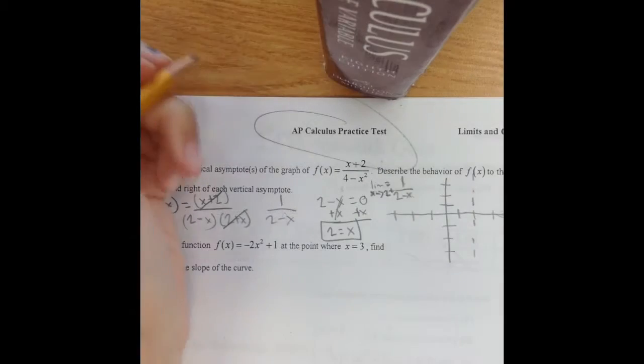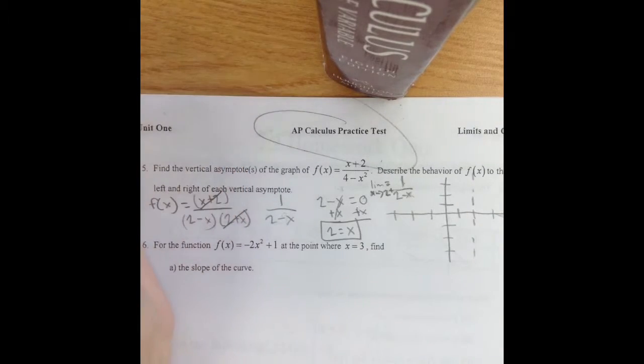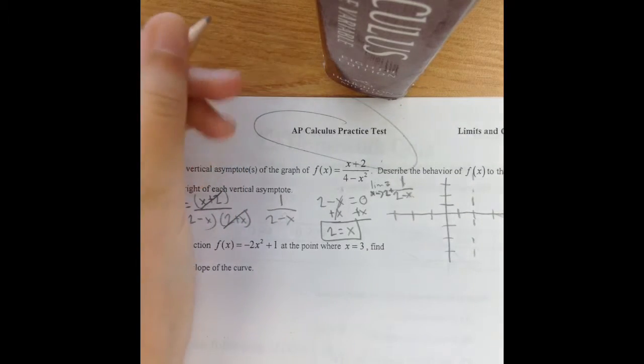And to find the vertical asymptote, we set the bottom equal to 0, so 2 minus x equals 0. We add x to both sides, and 2 equals x, so that will be your vertical asymptote. Okay, so we know that our vertical asymptote is x equals 2.